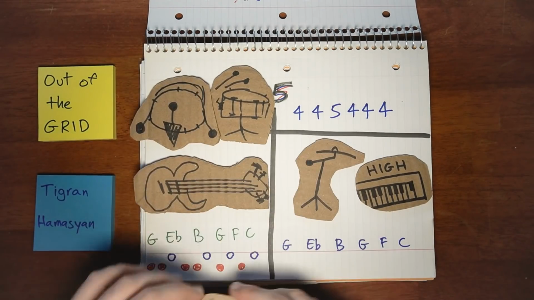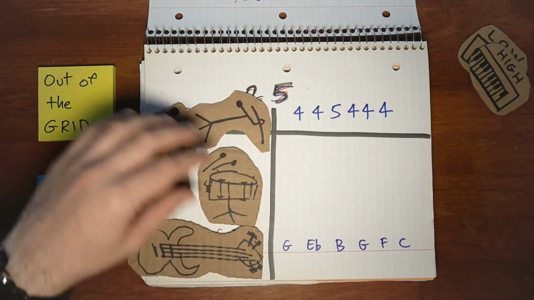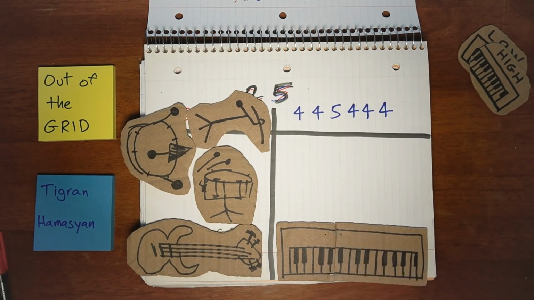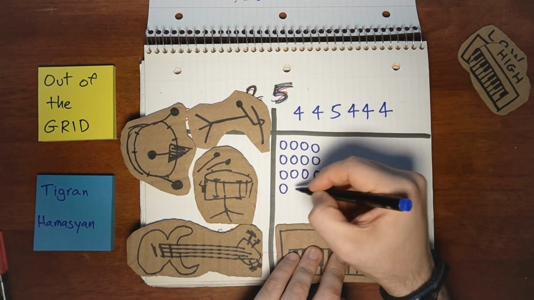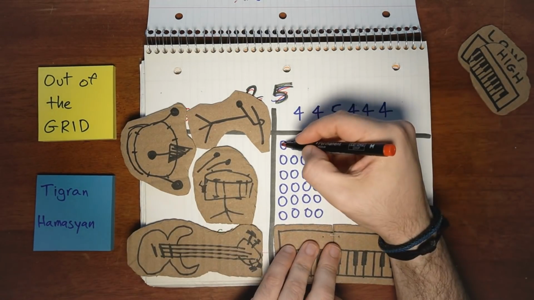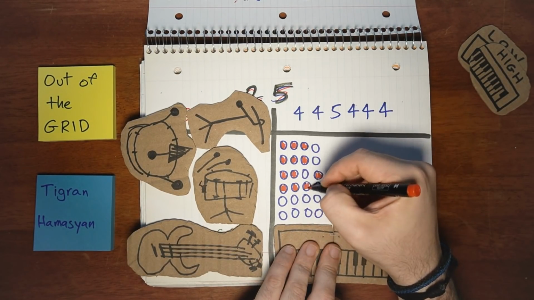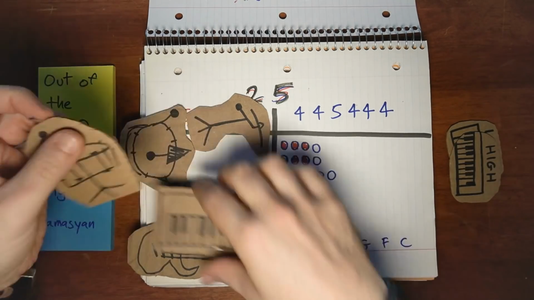In this section, we're still in that new, slower tempo, and we have another way of representing that same pattern of 4-4-5-4-4-4 that is played by the piano, bass, and kick. And it looks like this.